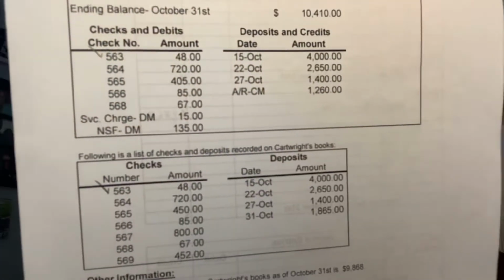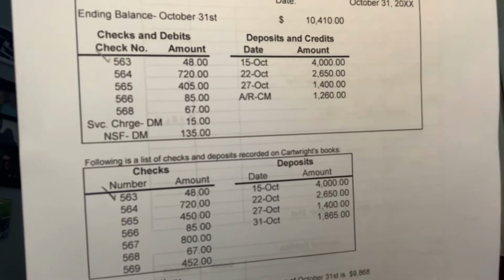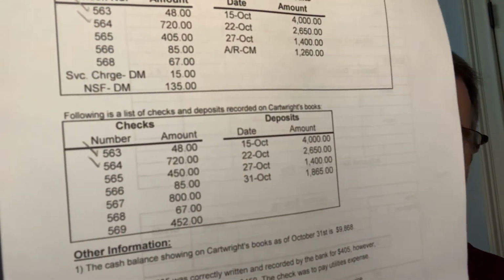Check number 564 for $720. Did that clear the bank? And was it for the same amount? Again, the answer is yes. Since there's no difference between the bank and the books, nothing to reconcile here. We can go ahead and just mark check marks next to those and move on. All right. How about the next check?